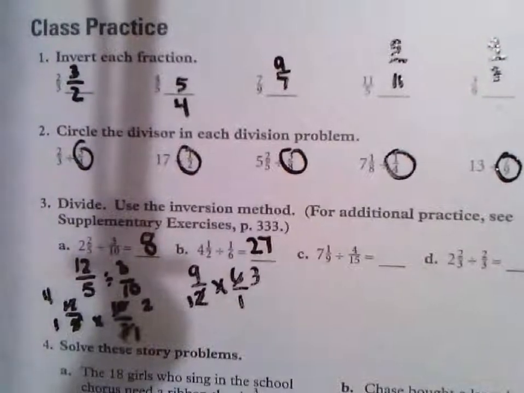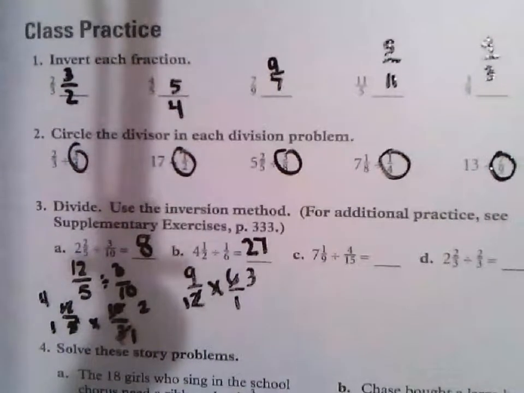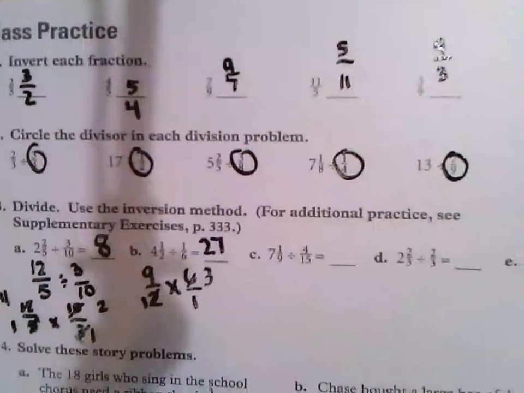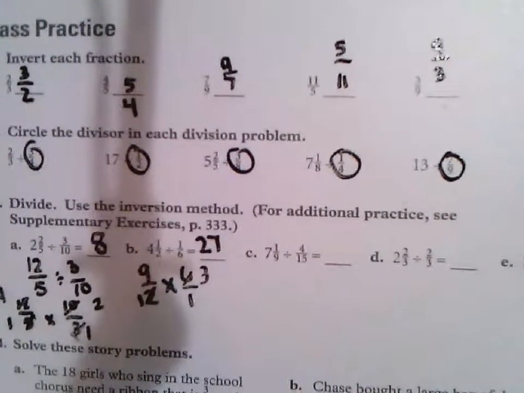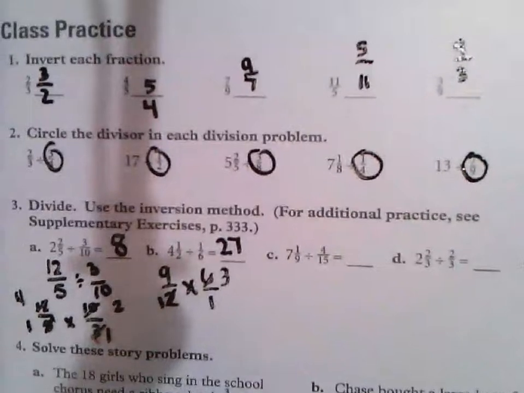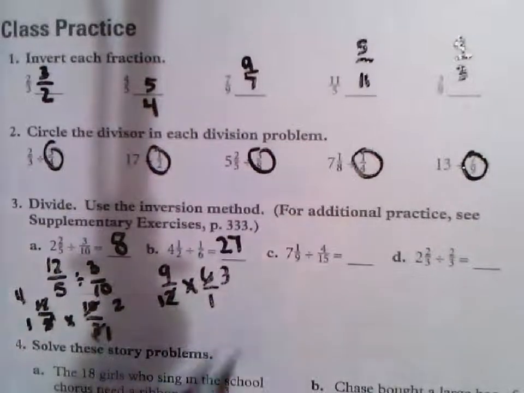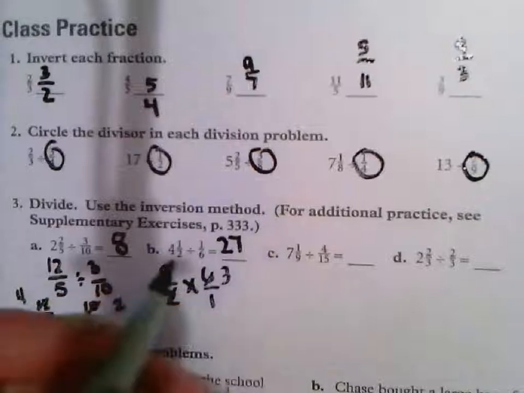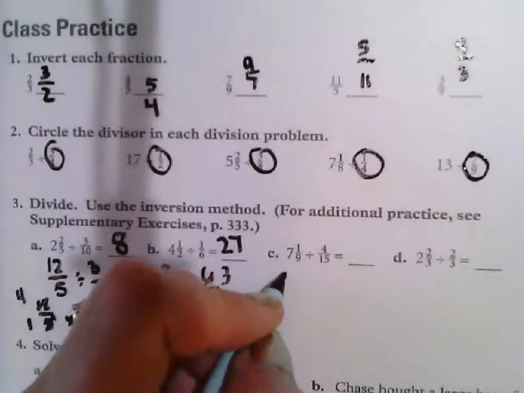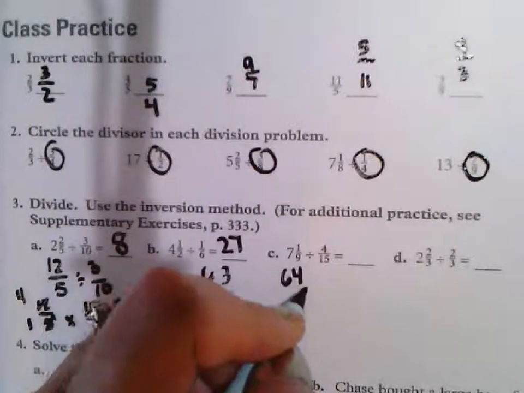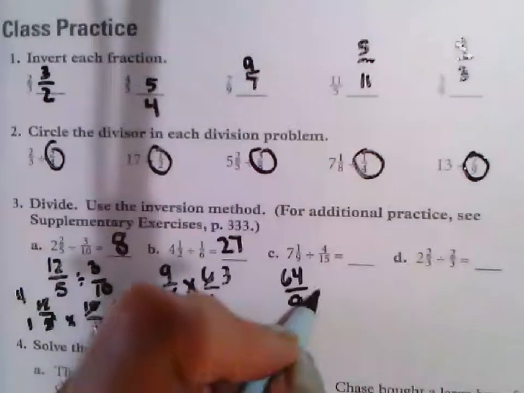Okay, so if you think you've got it, pause my recording, do C and D, and then hit play, and I'll go over them. Actually, just do C. Okay, go ahead and pause and do it. All right, here you are back. So the first thing I'm going to do is change 7 and 1/9 to an improper fraction. 7 times 9 is 63, plus 1 is 64/9.